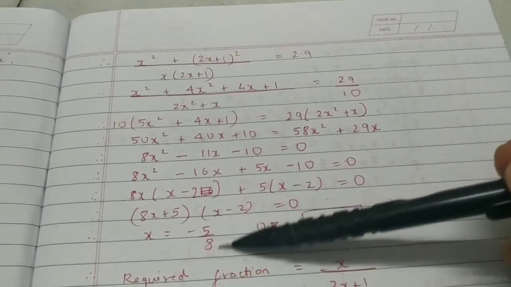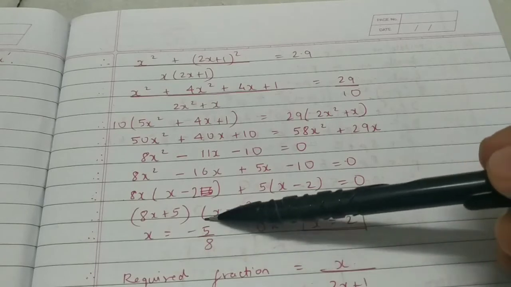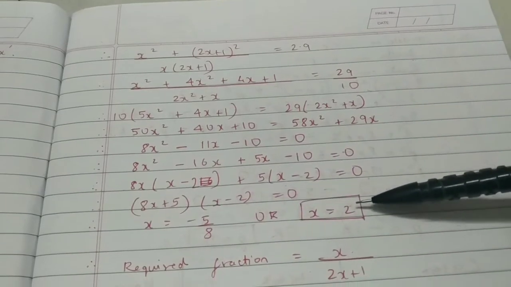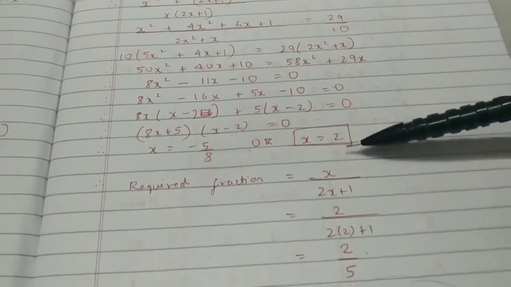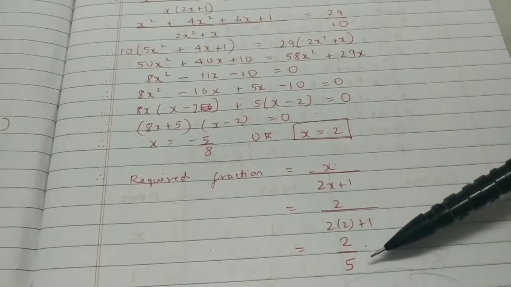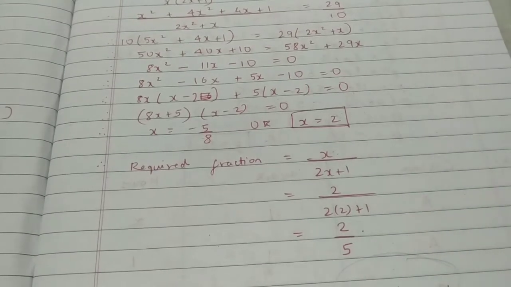One is a negative number and in fact a fractional value, which is not possible. So we accept the value of x as 2, and now the required fraction will be 2 as a numerator and denominator will be 5. So the answer is 2 upon 5. Next, the 11th sum.